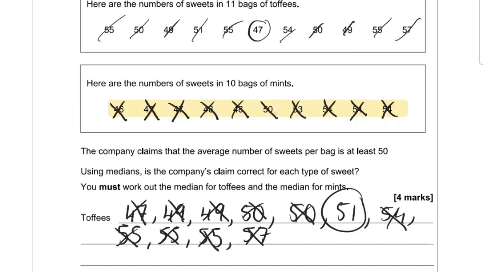So in this case, we have got 48 and 50 as the two middle values. So to find the median, we're going to take the middle value of those two. The middle of 48 and 50 is obviously going to be 49. So in this case, the median is not going to be at least 50, so the company's claim is going to be incorrect.